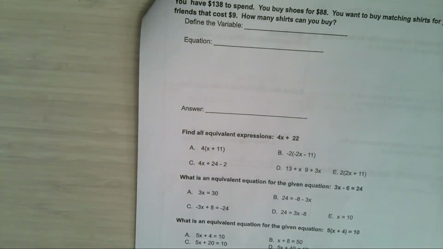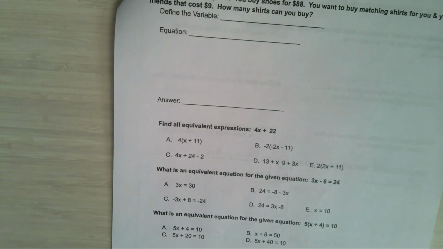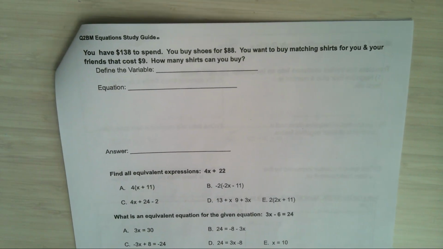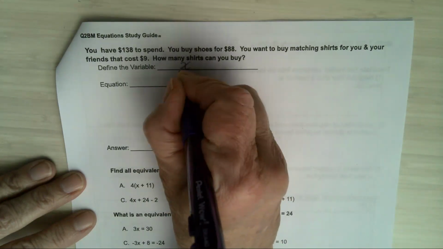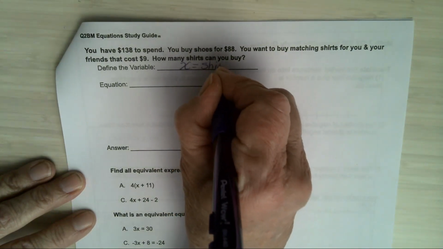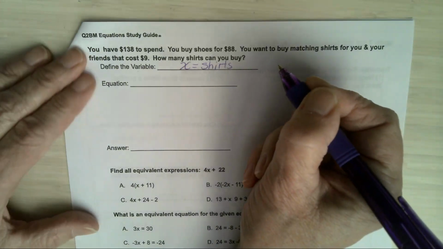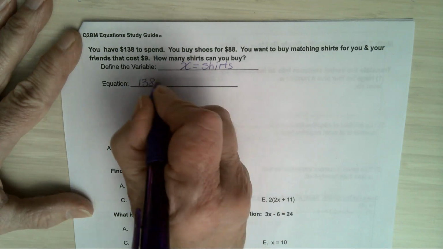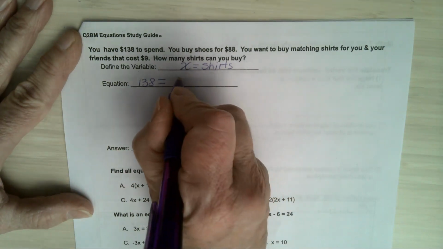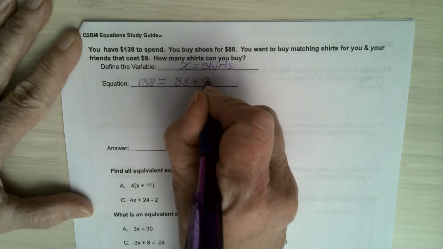We have another word problem. It says you have $138 to spend. You buy shoes for $88. You want to buy matching shirts for you and your friends that cost $9. How many shirts can you buy? Well, I'm going to use the variable x equals shirts. The equation, I'm going to write it just a little differently this time: 138 equals 88 plus 9x.